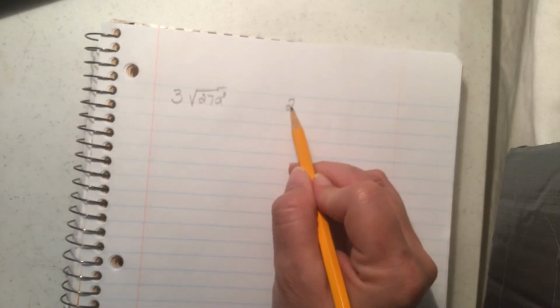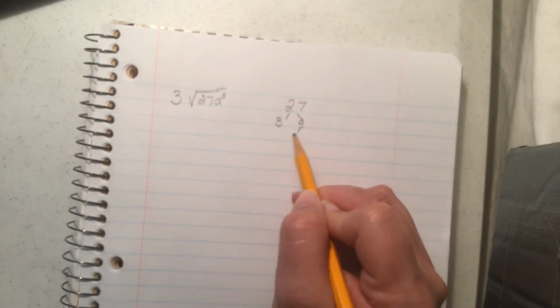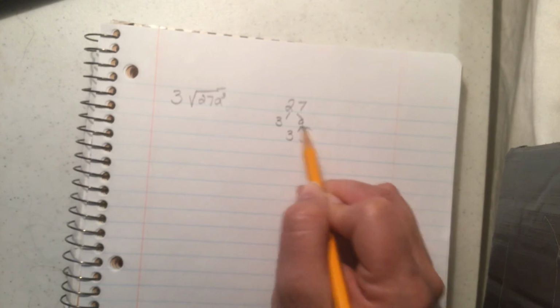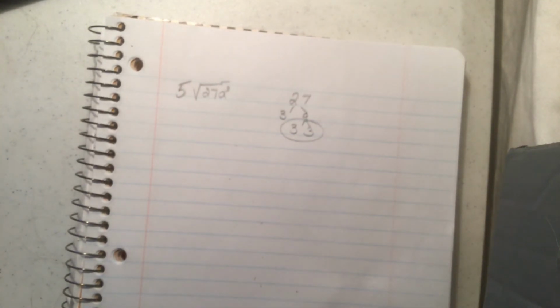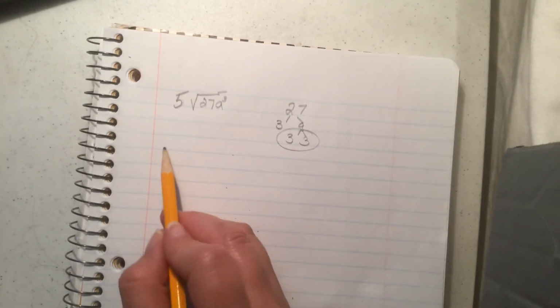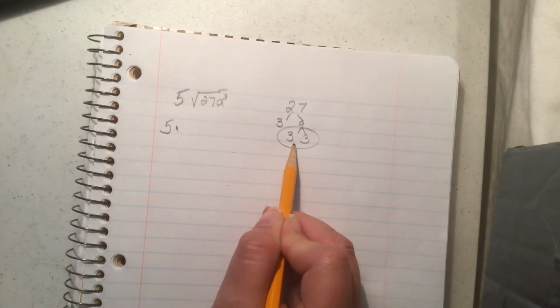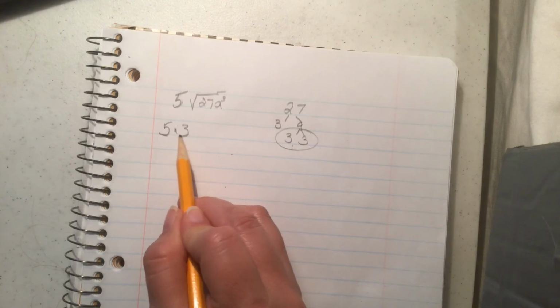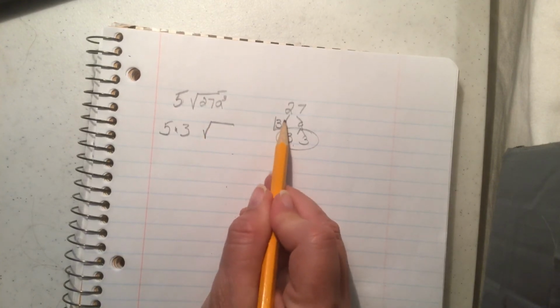All right, remember that 27 can be broken out into 3 times 9, which is 3 times 3. So that's left. Why do I put a bunch of 3's here all the time? Let's make that a 5. Because that's too many 3's, isn't it? Yes, it is. So I'm going to break this out. I'm going to say 5 times, here's this 3 right here. And then square root, what's left over is this 3 right here.